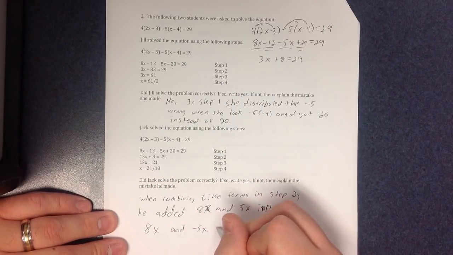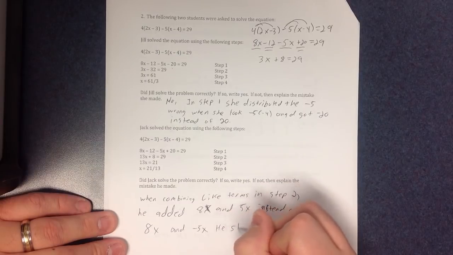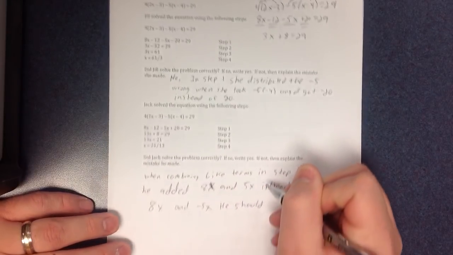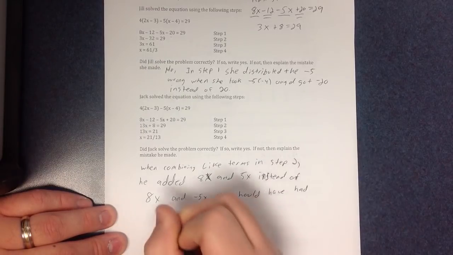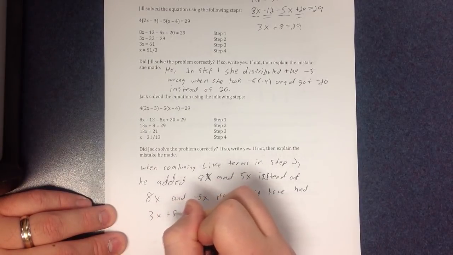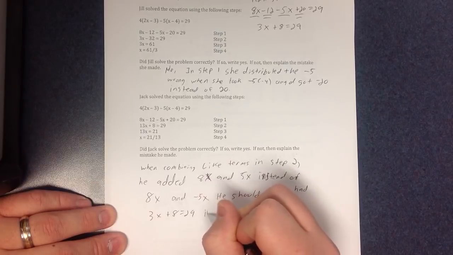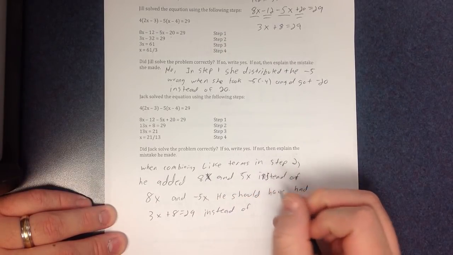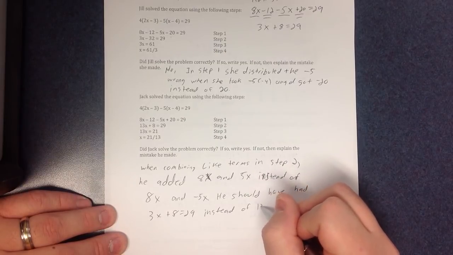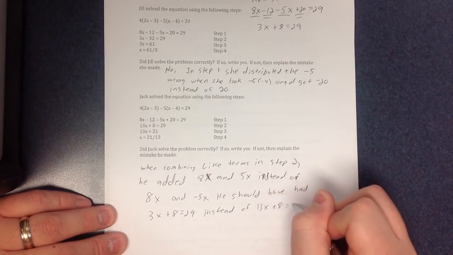In other words, he should have had 3x plus 8 equals 29 instead of the 13x plus 8 equals 29.